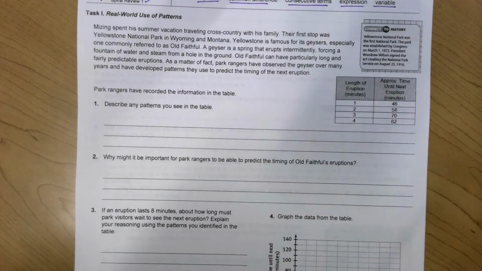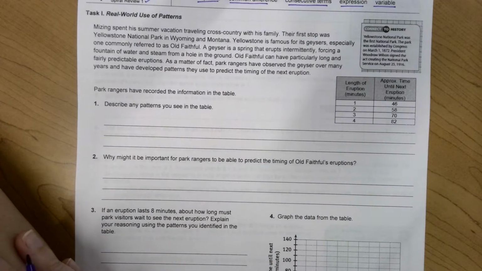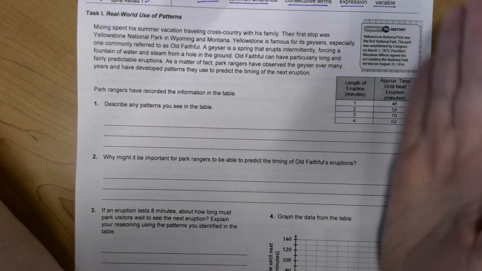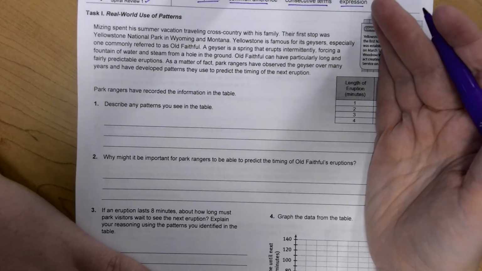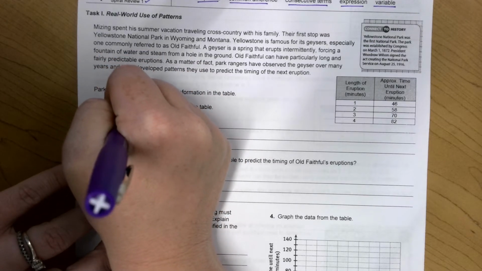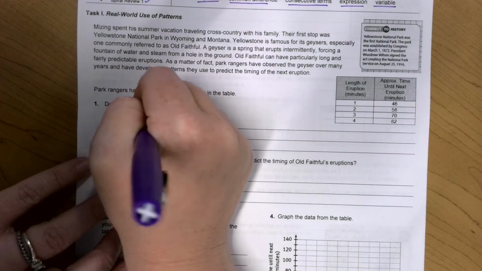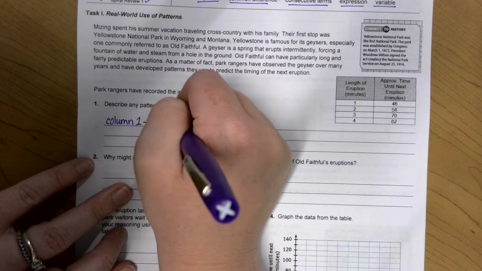So number 1, describe any patterns you see in this table. This is not a right or wrong answer. This is just, what do you notice in this table? Let's look at the left column first. What does the left column measure? Well, it measures the length of the eruption. So column 1 measures how long the eruption lasts.